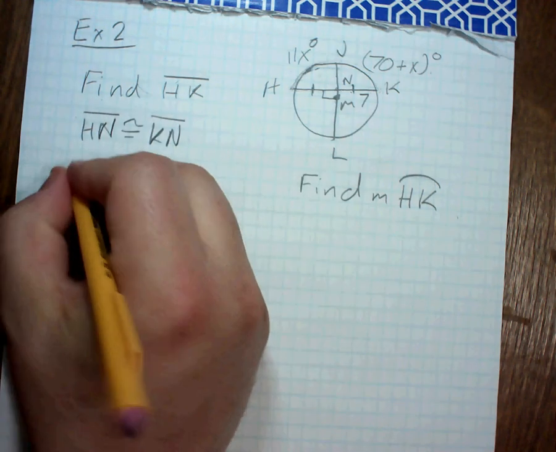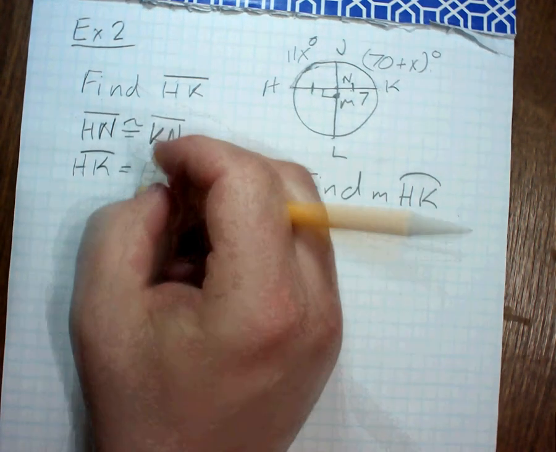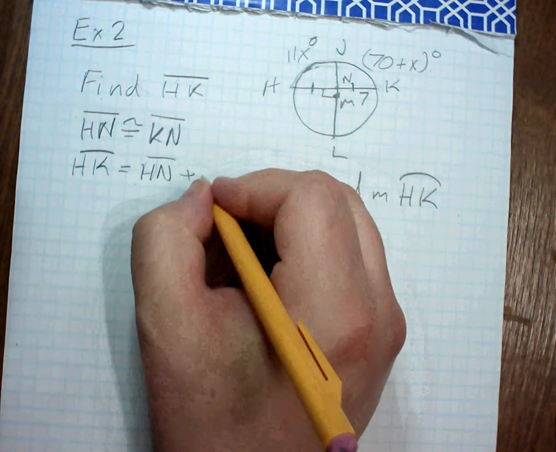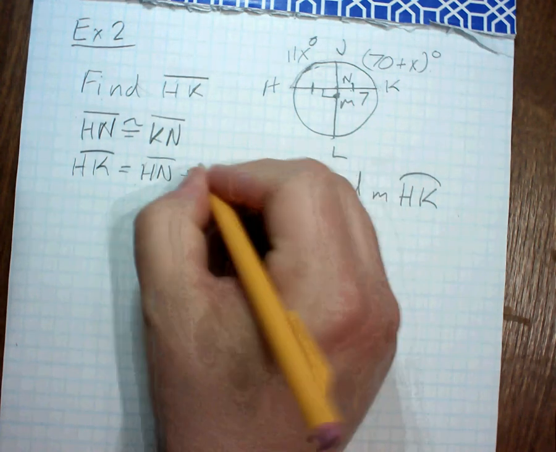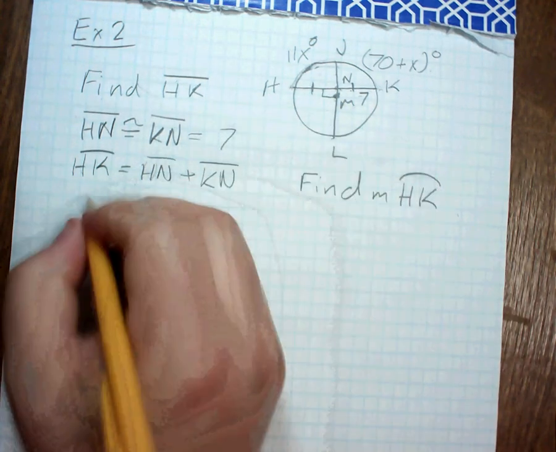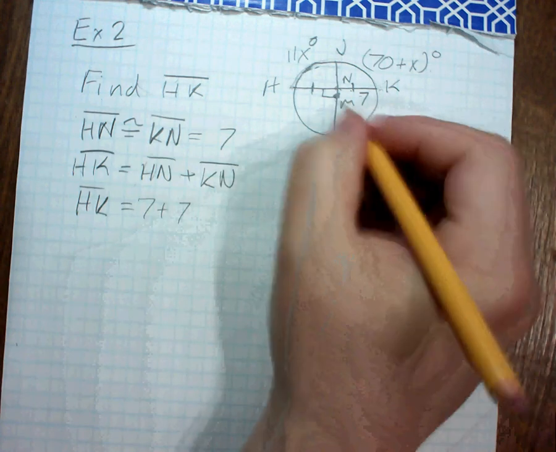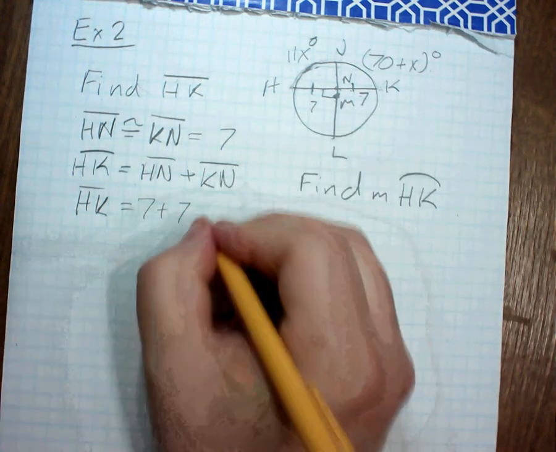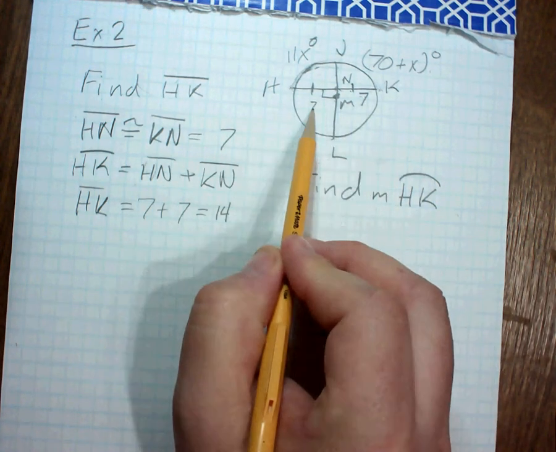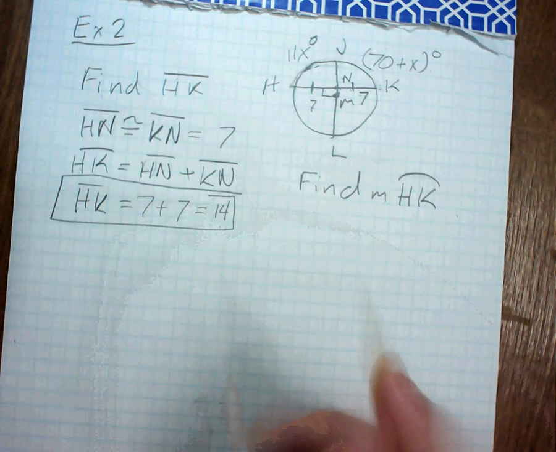And then HK is equal to HN plus KN, right? And by the way, KN from here to here is 7. So then we would say HK is equal to 7 plus 7, because these are congruent. So it's equal to 14. Okay? So that one was easy.